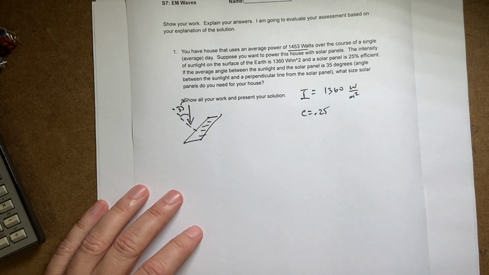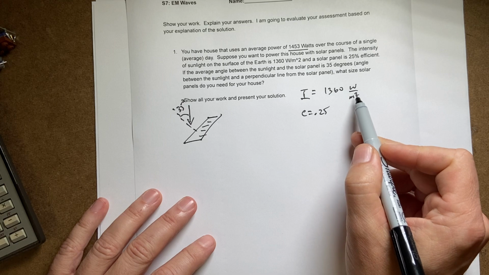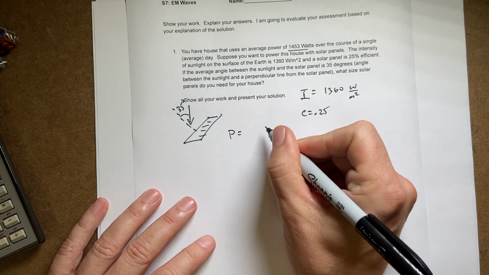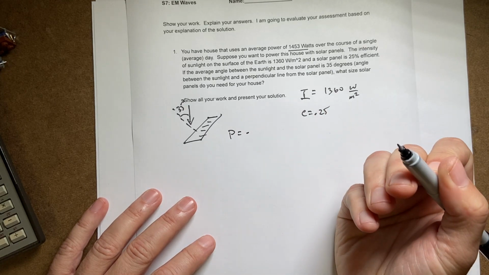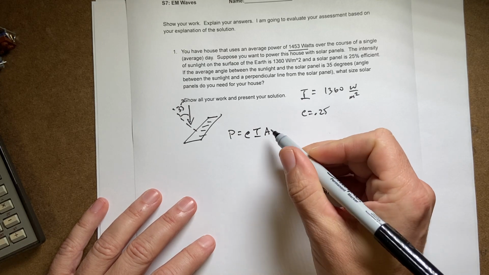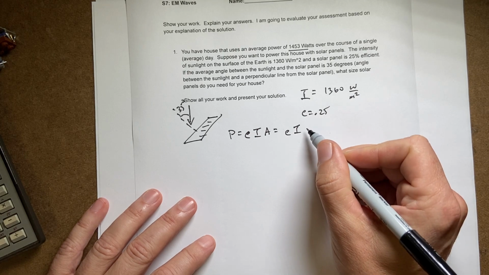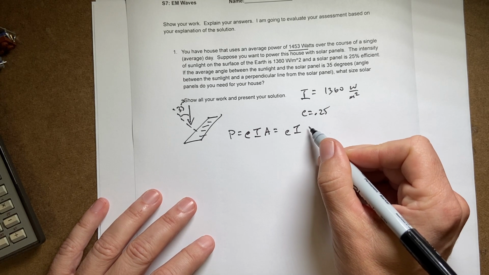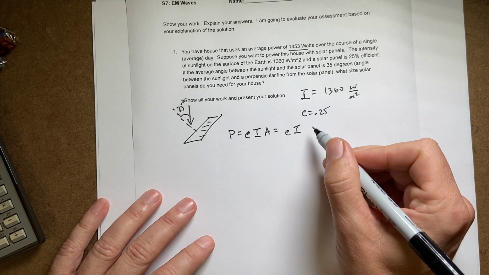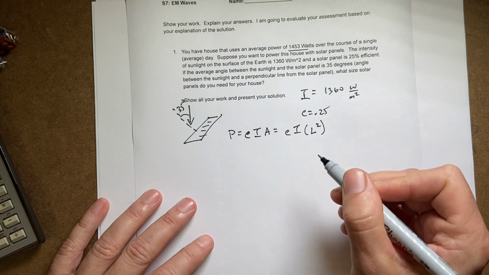So what size solar panels do you need to power your house? So this is the power, the intensity. The power that you get is going to be the efficiency times the intensity times the area. Let's say it's a square solar panel. I should have said that, but whatever you did is fine. So I can say L squared, and I want to solve for L.